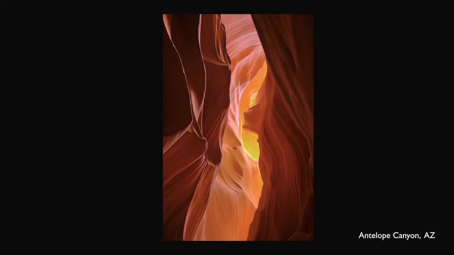So getting back to my favorite Antelope Canyon HDR image, the contrast range here required 4 images. I processed those 4 images in Photomatix to create my HDR image.